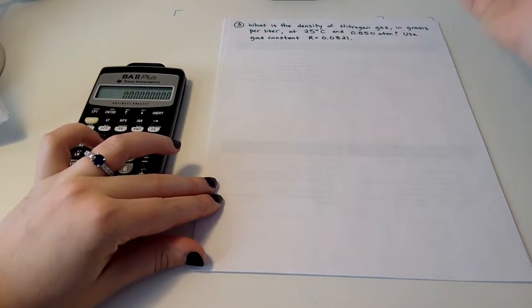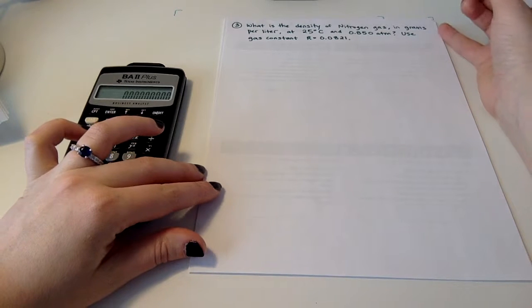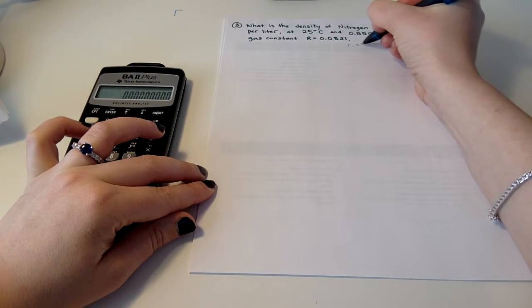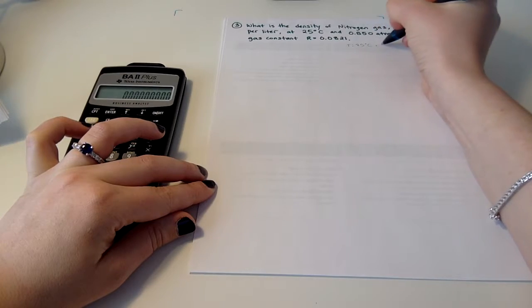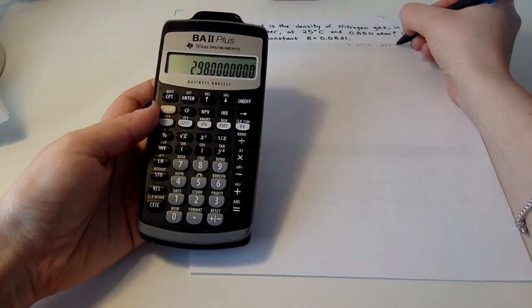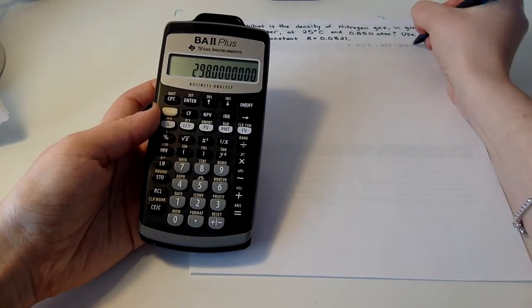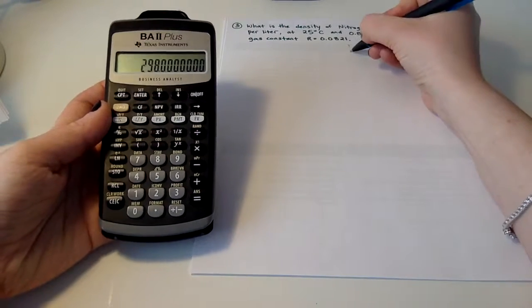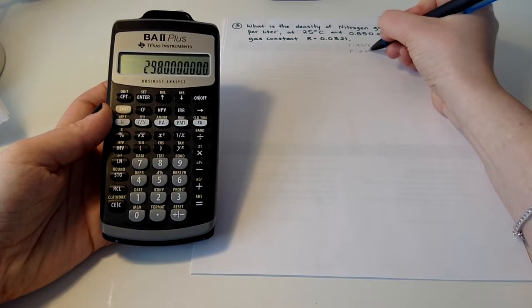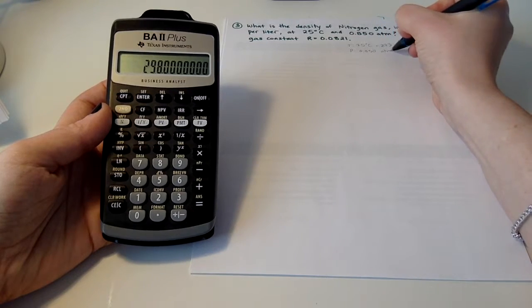So the first thing we're going to do is take the values that we have been given. We have T, that's 25 degrees Celsius plus 273, which equals 298 Kelvin. We have our pressure, or P, which is 0.850 atm.